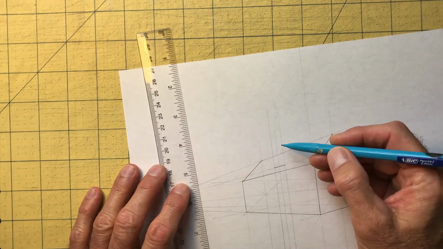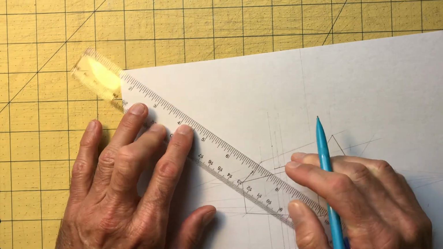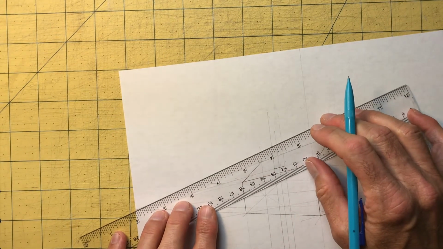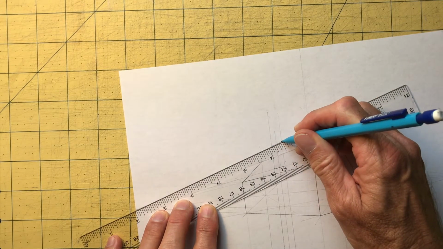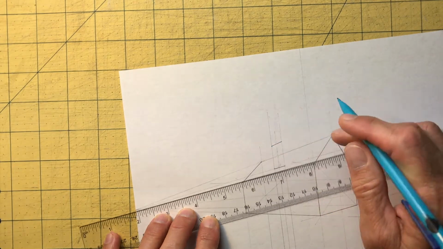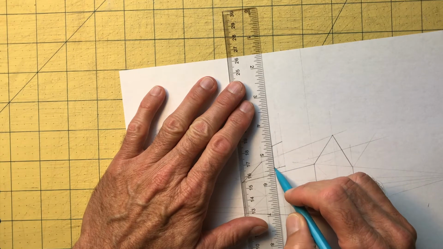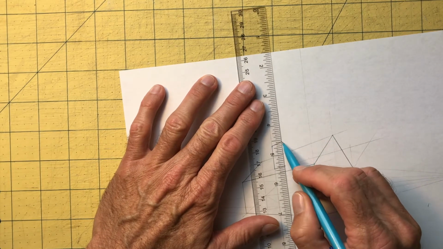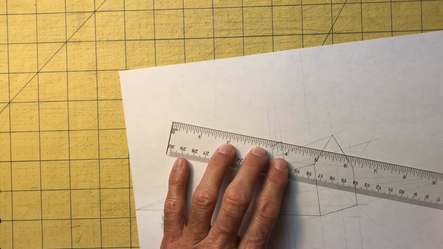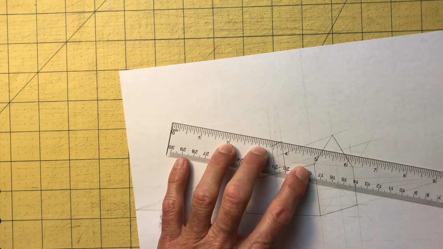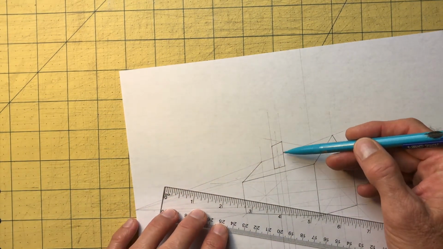And I can also decide where the top's going to be. So the chimney is going to be here. And so I can make a line from there to there, and then connect those. So we've got part of our chimney. We can actually put this in as well. But we just don't know where this other side is.